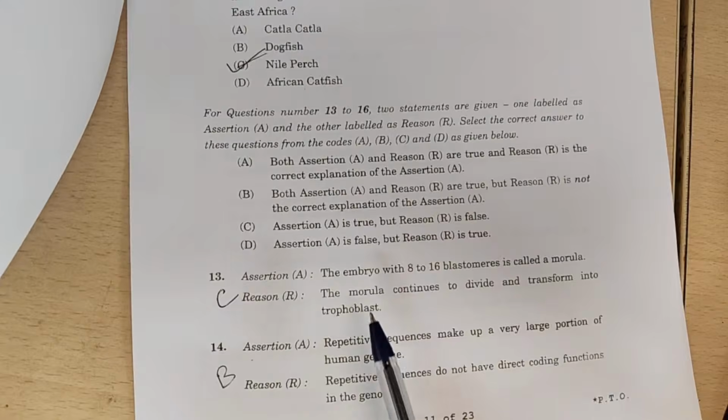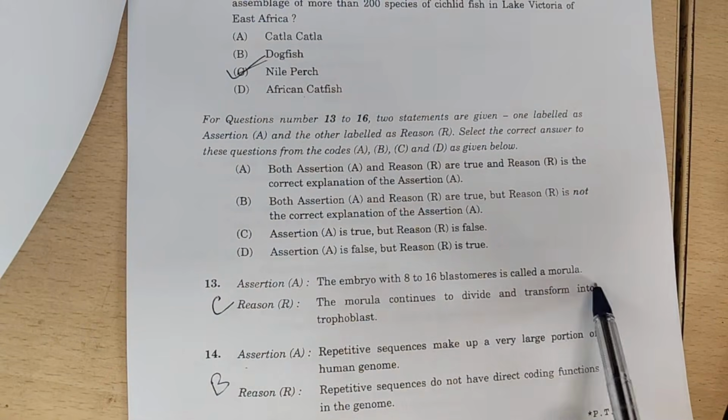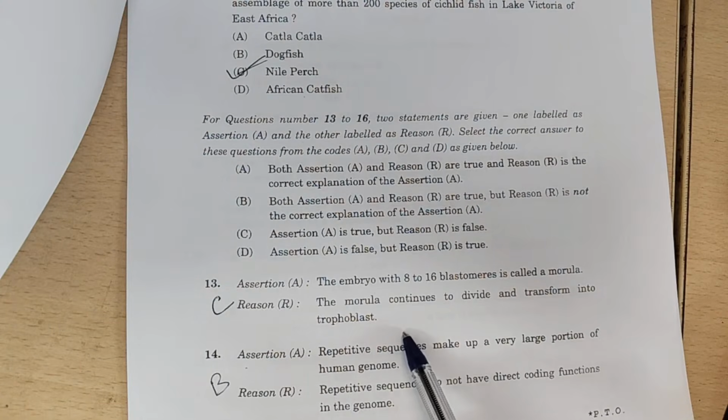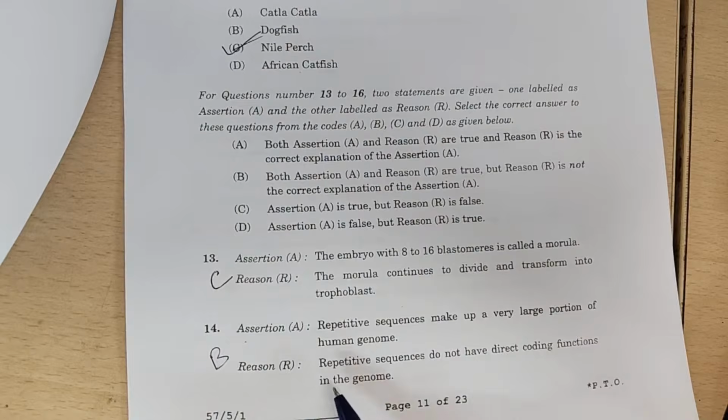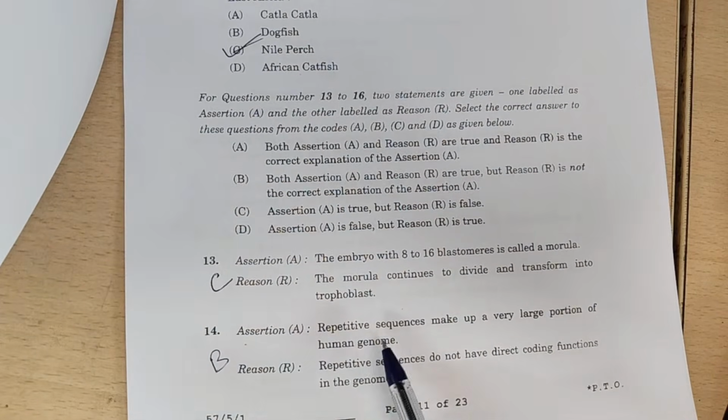Here the assertion and reasoning. The embryo with 8 to 16 blastomeres is called a morula. The morula continues to divide and transform into the trophoblast. So C is the right answer. A is true, but reason R is false. B. 14th question, the right answer is B.